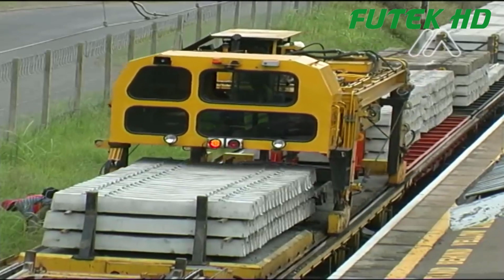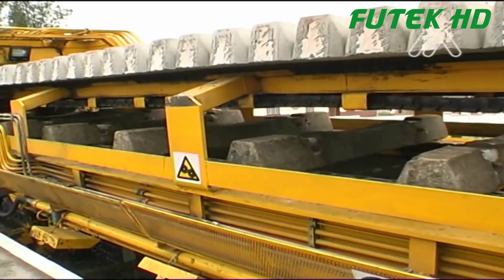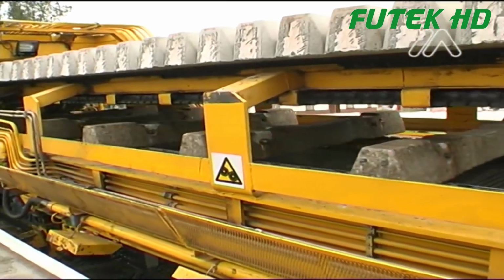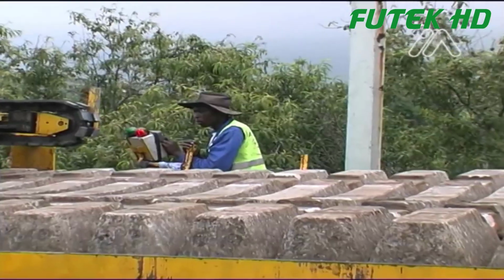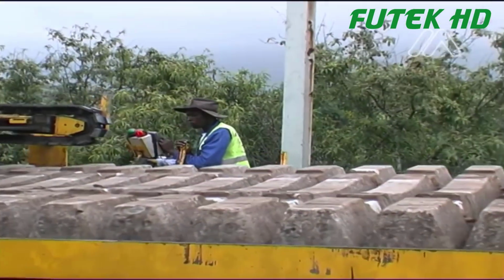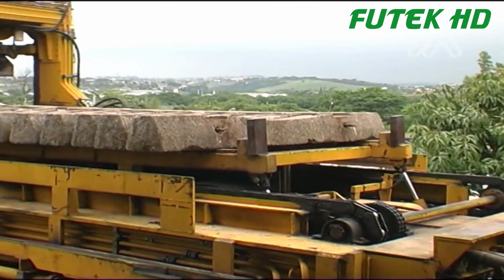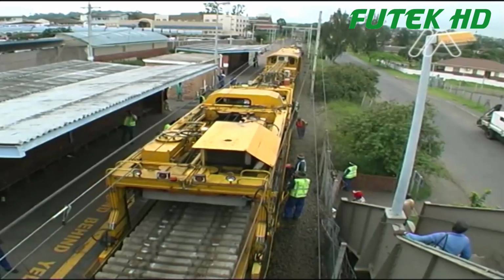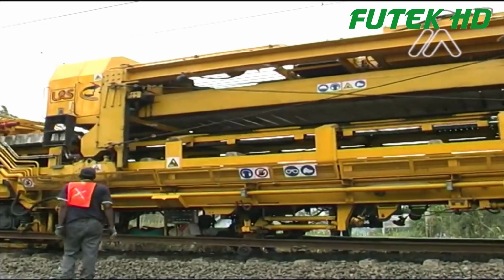However, they offer certain advantages, such as being environmentally friendly if sourced responsibly and treated properly. Additionally, wooden sleepers are often lighter and easier to handle during installation and replacement. The choice between wooden and concrete sleepers depends on various factors, including the specific railway network's requirements, budget constraints, environmental considerations, and the track's intended usage.